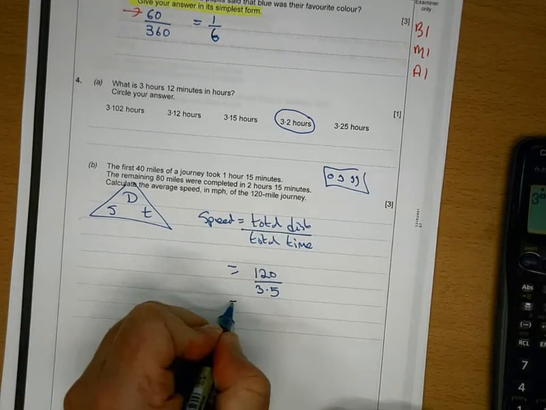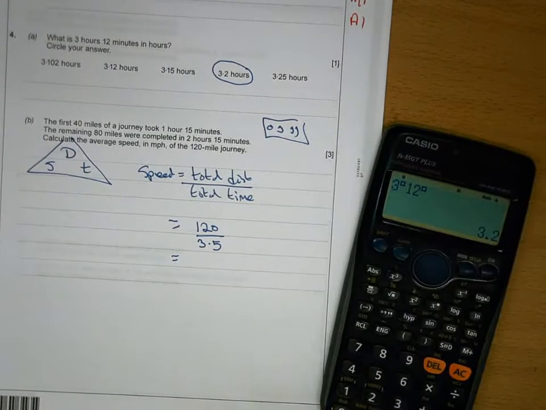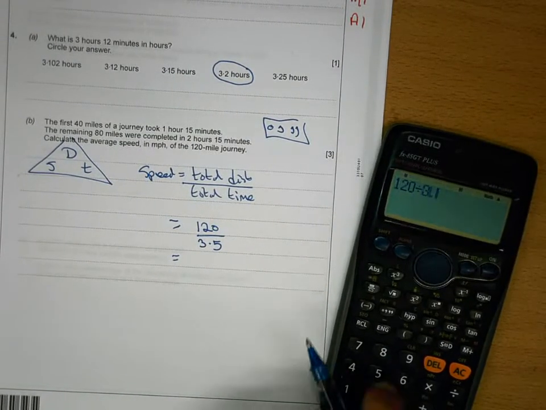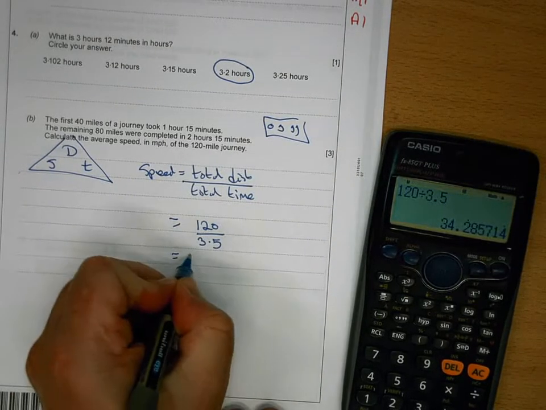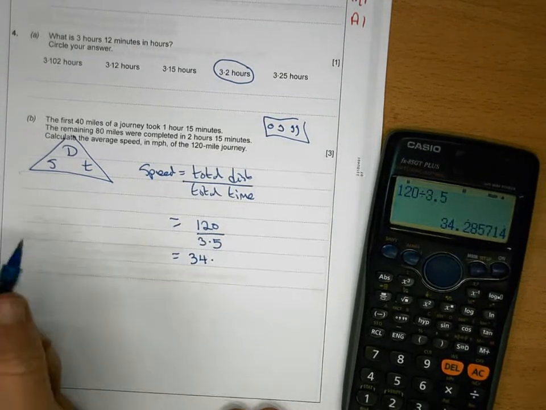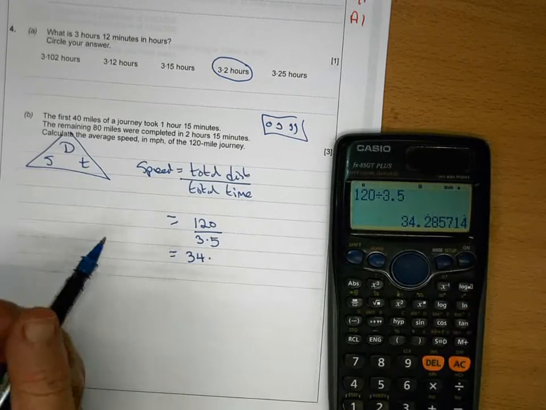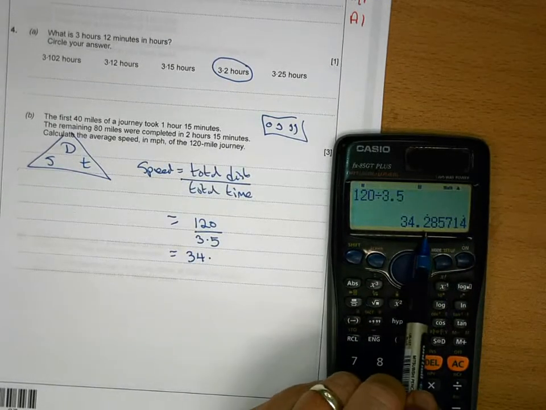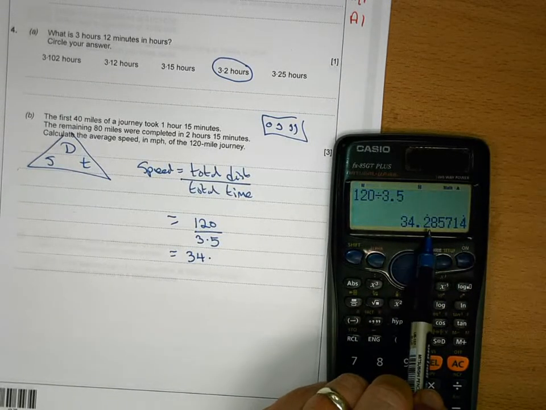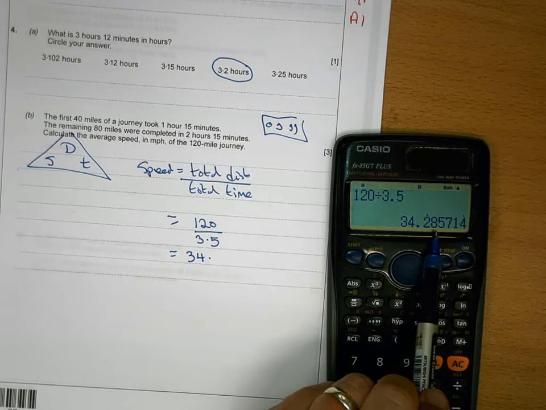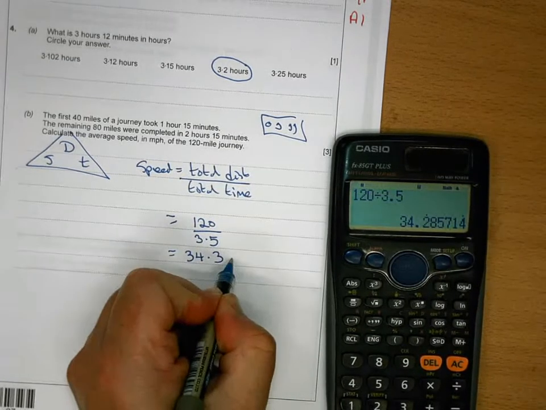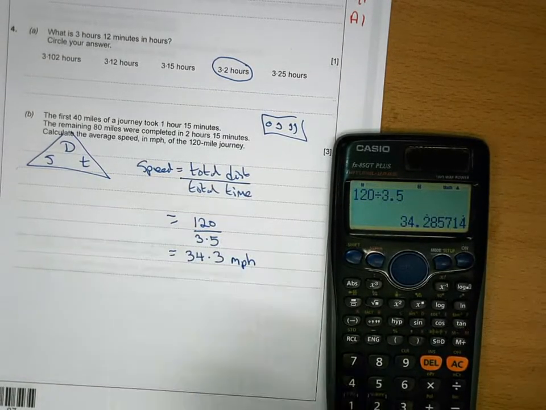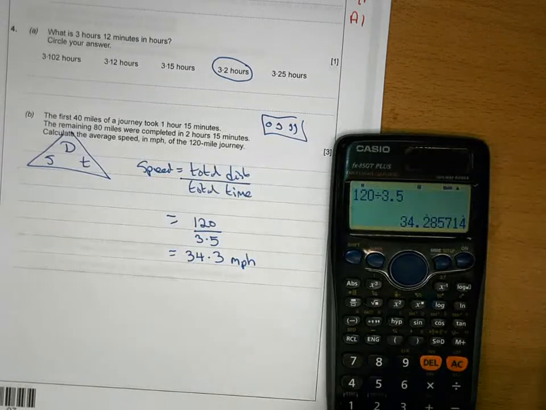So I do 120 divided by 3.5, total distance over total time, and I get 34 point, and let's go to 1 decimal place. 1 decimal place would be 34.2 or 34.3. Look at the next digit, bigger than 5, so that's going to be 34.3 miles per hour. If you rounded it to 34, that would be fine as well.